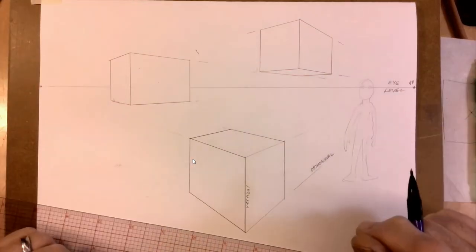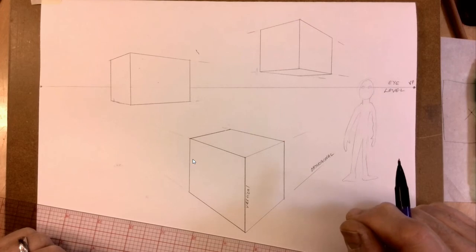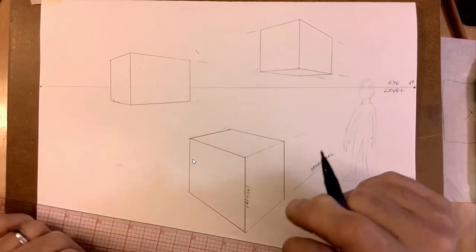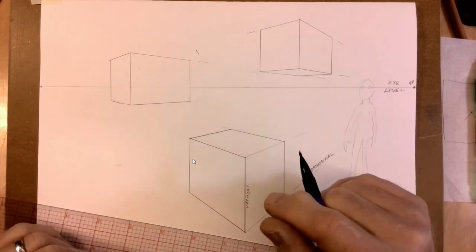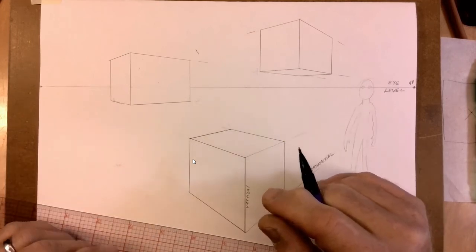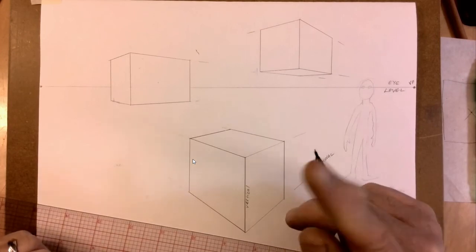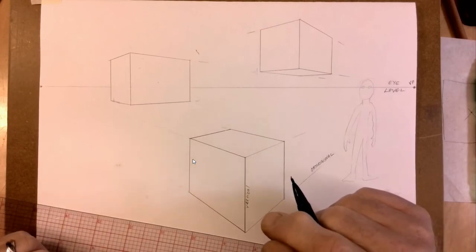So that's basically it for part 1. Being able to draw boxes in 2-point perspective is very basic, and it is the basis of our perspective. So from there, we'll move on to part 2.